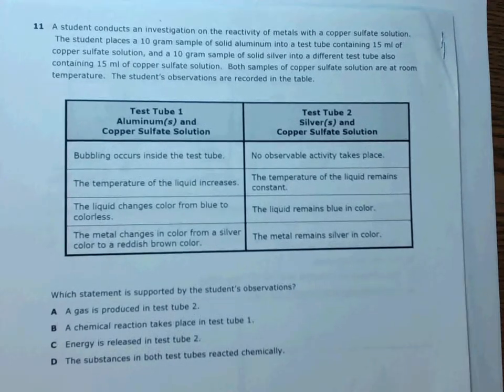Number 11. A student conducts an investigation on the reactivity of metals with copper sulfate solution. The student places a 10-gram sample of solid aluminum in a test tube containing 15 milliliters of copper sulfate solution and a 10-gram sample of solid silver in a different test tube also containing 15 milliliters of copper sulfate solution. Both samples of copper sulfate solution are at room temperature. The student's observations are recorded in the table.